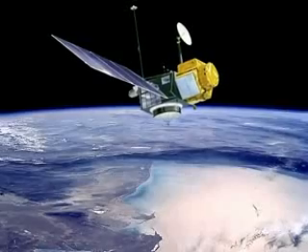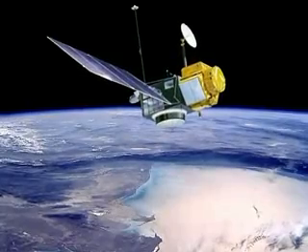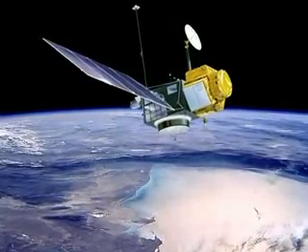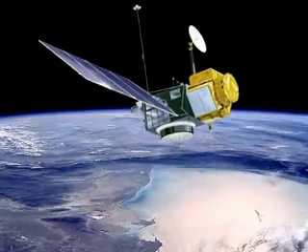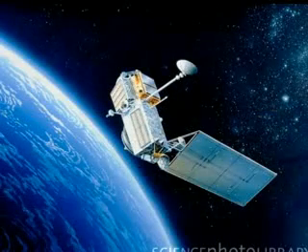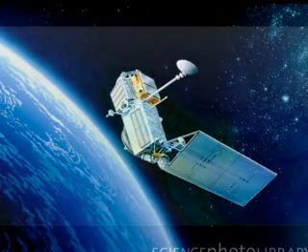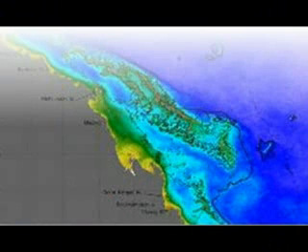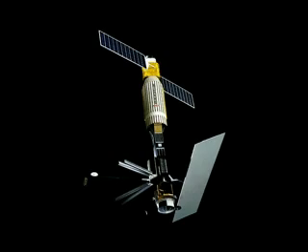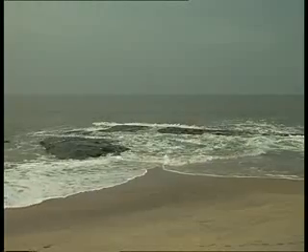Then came satellite oceanography. Satellite oceanography is a milestone in ocean analysis. The launching of SEASAT in 1978, the first oceanographic satellite, revolutionized the measurements of physical properties of the oceans.